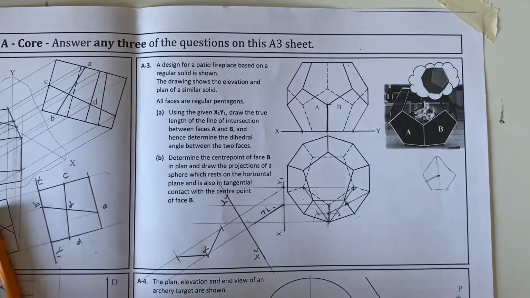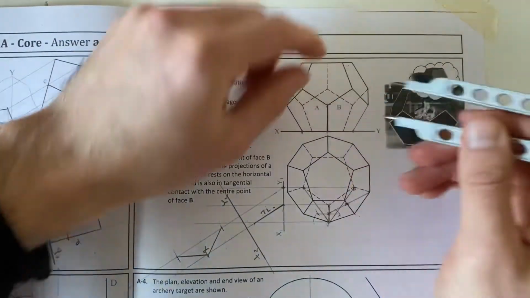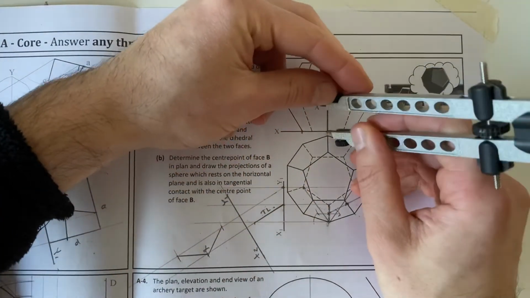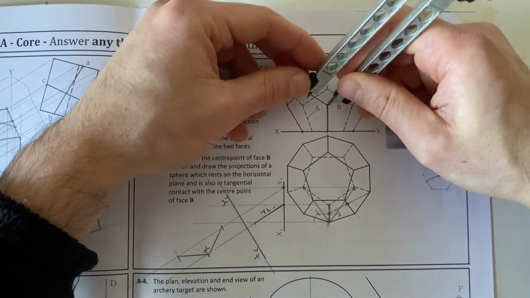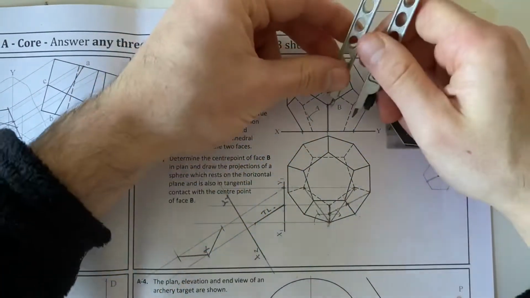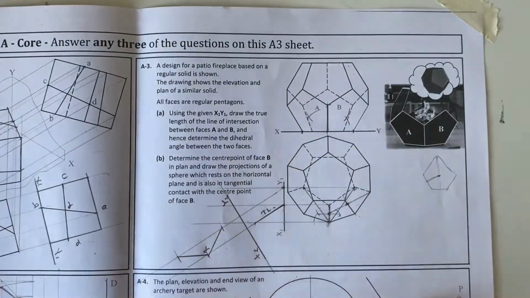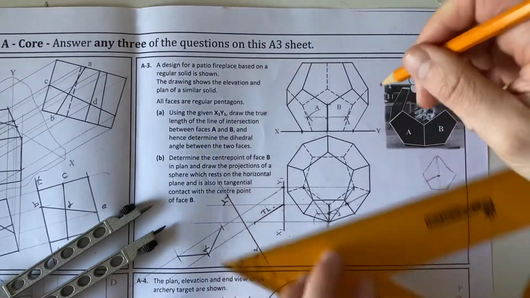Now I need to find that in my elevation, so I do the same thing again. Bisect the line because they're both parallel. That line there is that one there. They're both parallel, and when I bisect them in both views, they're going to give me the midpoint. Join those two together. And once again, I connect it to this face here.